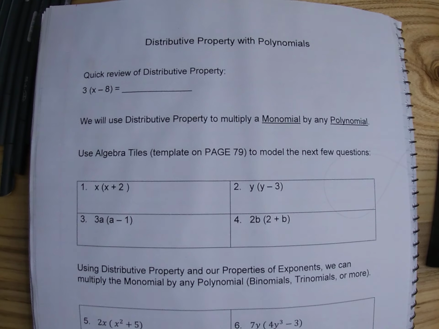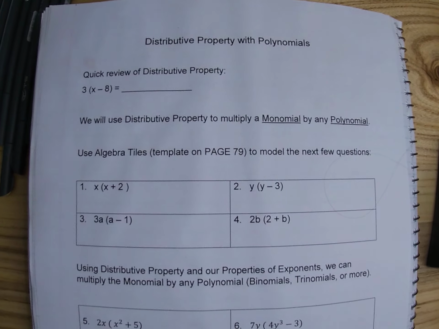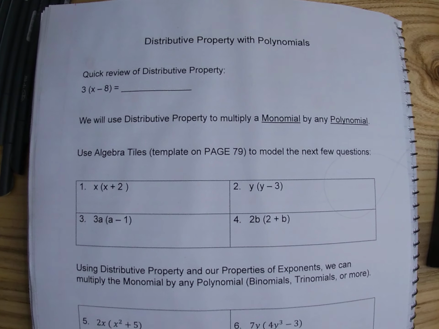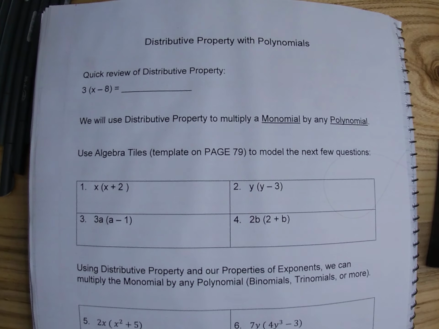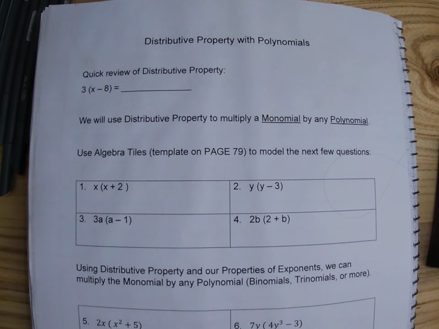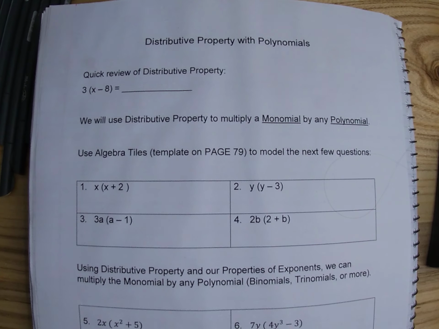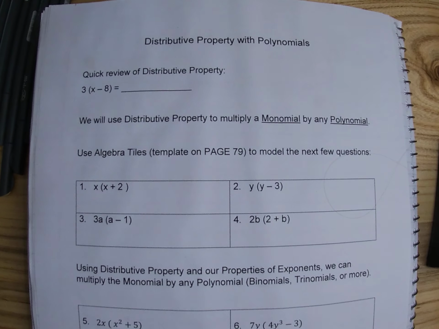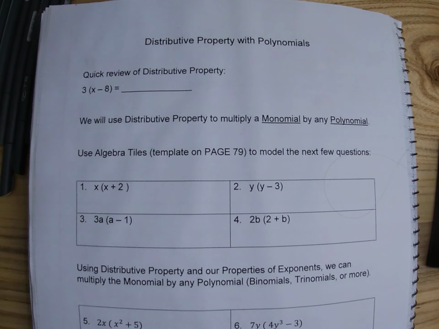Today we are going to continue on with our properties of exponents, and we are going from what we were doing yesterday with adding and subtracting to looking at what happens when we are multiplying with polynomials. This is actually something you have also been doing for a long time. You just never knew you were doing this. The distributive property is actually dealing with multiplying polynomials.